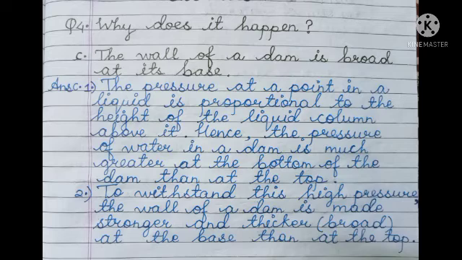Next question. The wall of a dam is broad at its base. Why is the wall of a dam broad at its base? Because the pressure at a point in a liquid is proportional to the height of the liquid column above it. Hence, the pressure of water in a dam is much greater at the bottom of the dam than at the top. To withstand this higher pressure, the wall of a dam is made stronger and thicker, that is, it is made broad at the base than at the top.